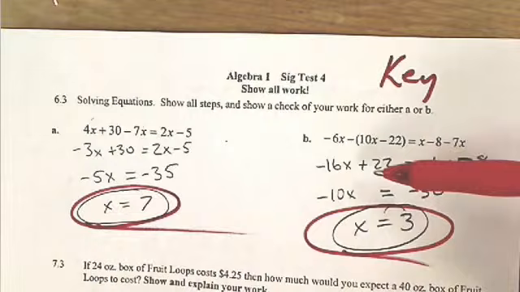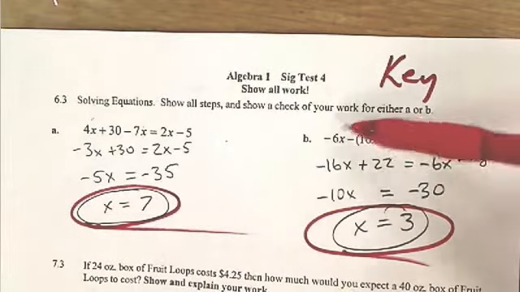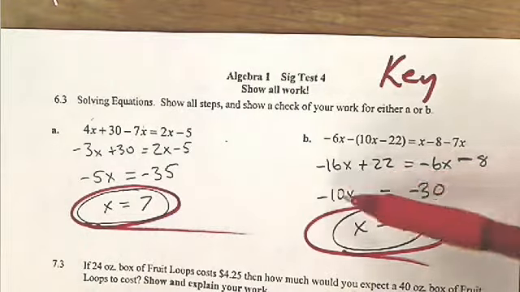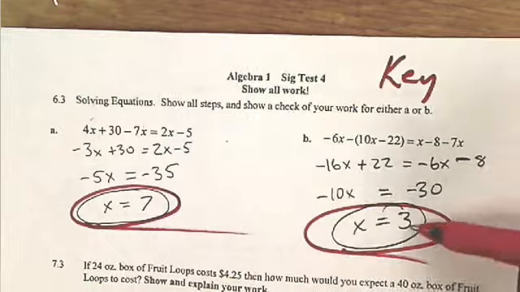Distribute the negative to each one. That's the most common mistake, is right here and not writing plus 22. So that's negative 16x. I added 6x to both sides, subtracted 22 from both sides, divide and you get 3.